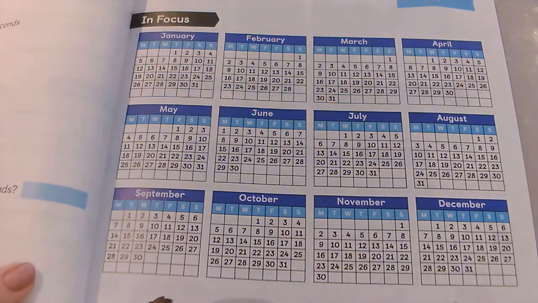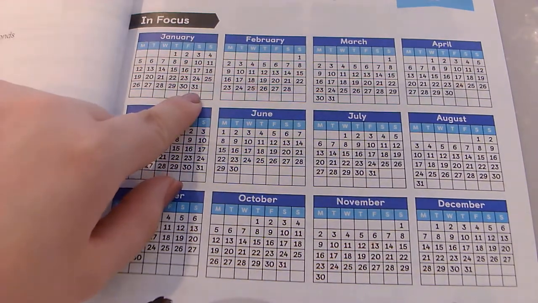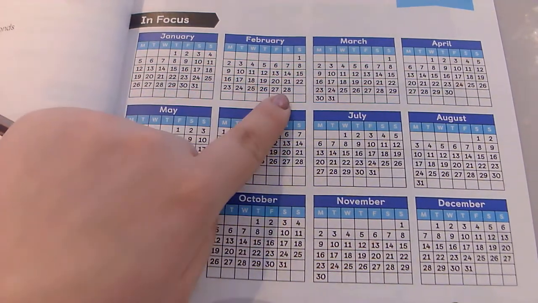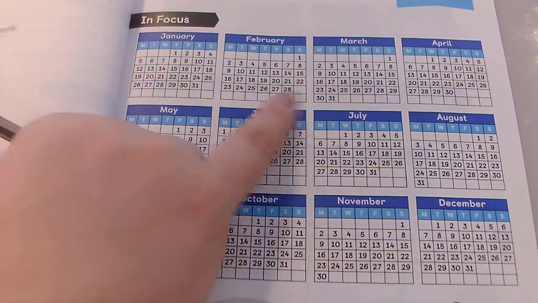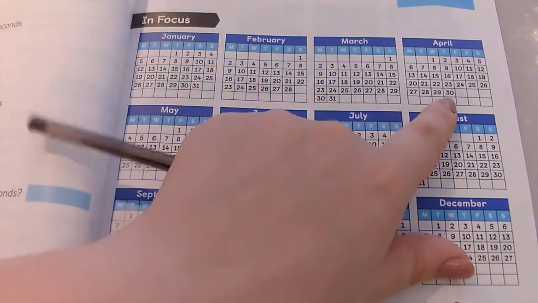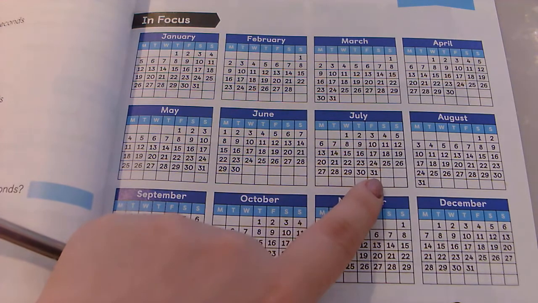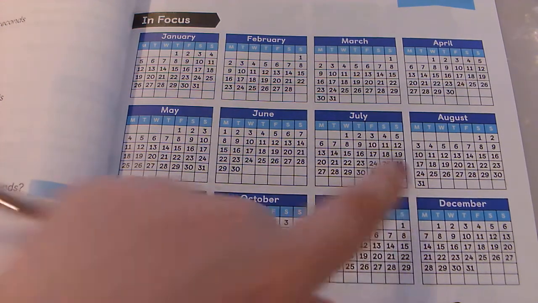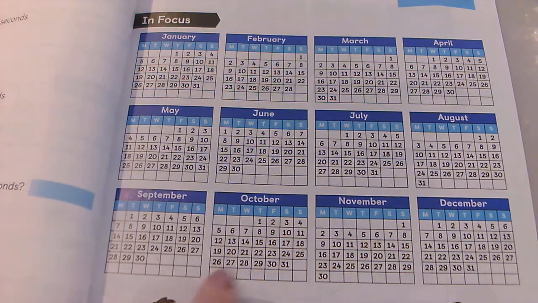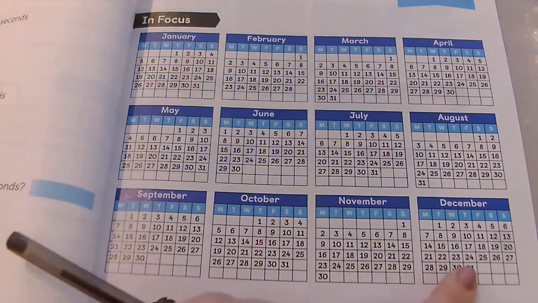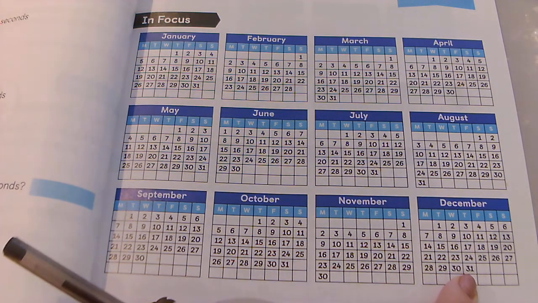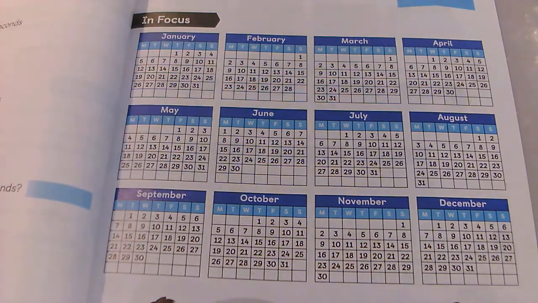Now, if we look at the months, Ravi says that each month has 30 days. Is he right? Let's check. January has 31 days. February on this calendar has 28 days. March has 31. April has 30. May 31. June 30. July 31. August 31. September has 30. But October has 31, November has 30, and December has 31. Then after December, we go right back to January. So Ravi is not right. We have a different number of days in each month.